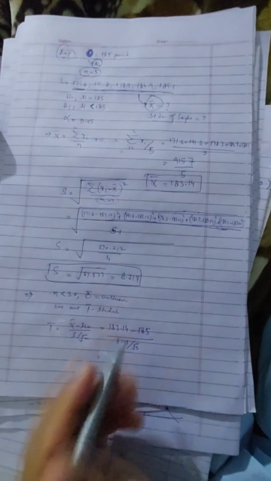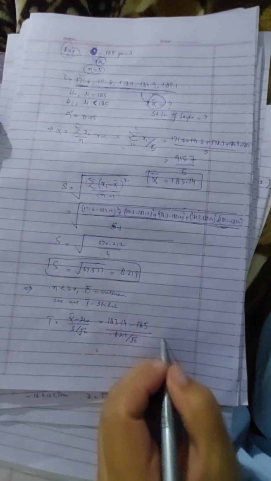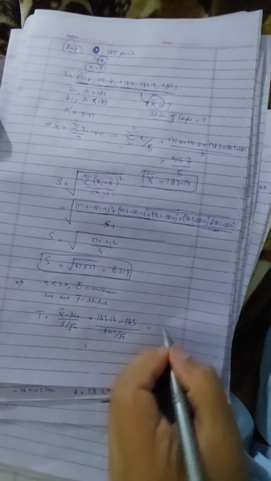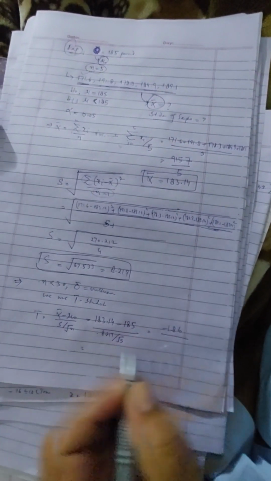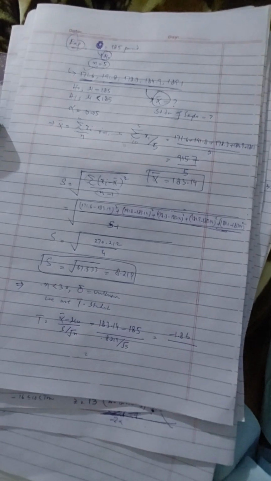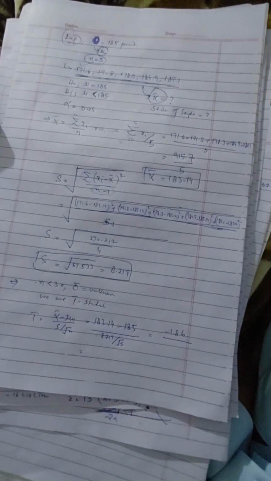This subtraction in the upper part gives us a value of minus 1.86 divided by 8.219.